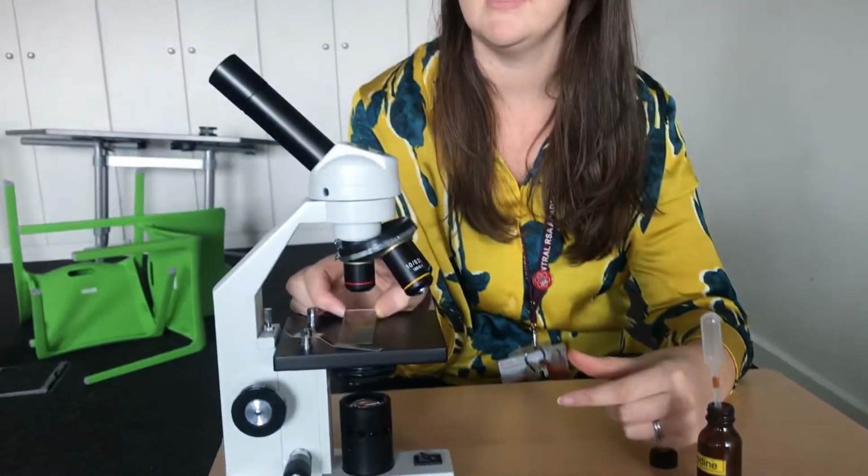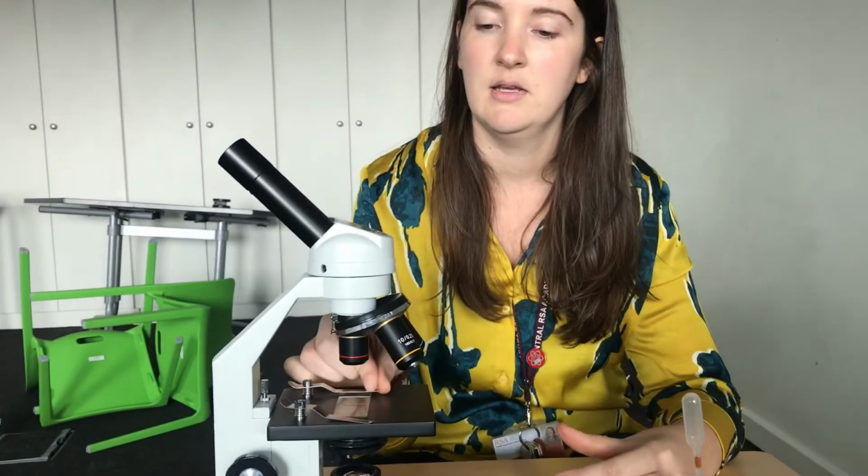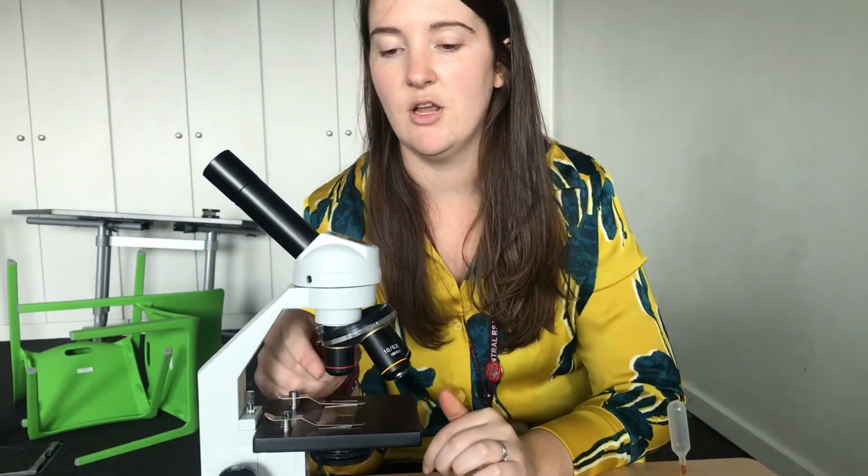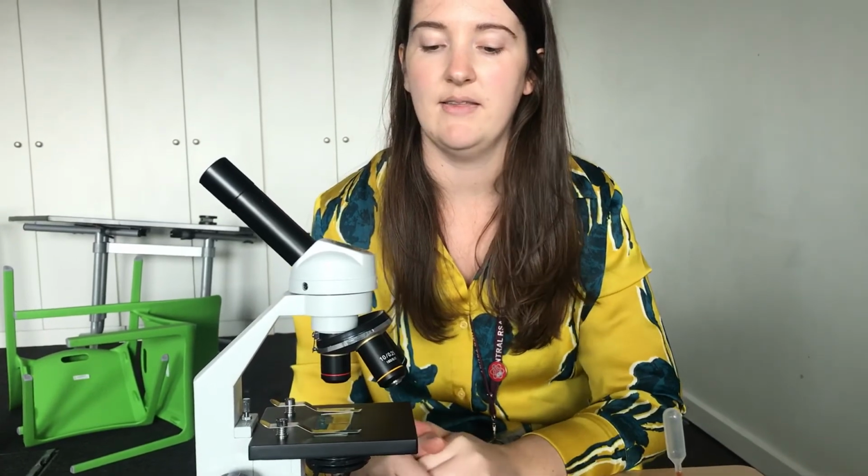So I put it on top of the stage and clip it in. Set my lens to the lowest power lens to start with, and then that's ready to view.